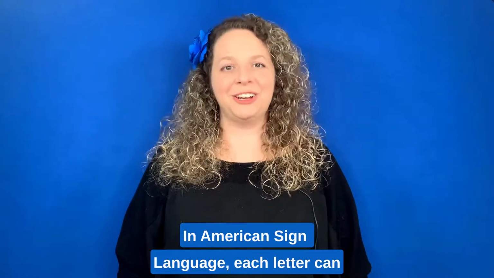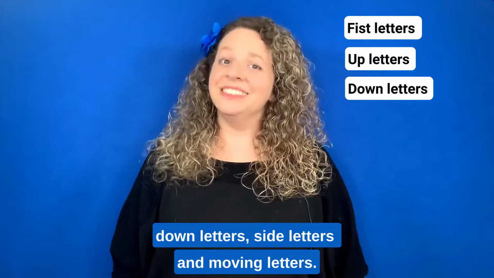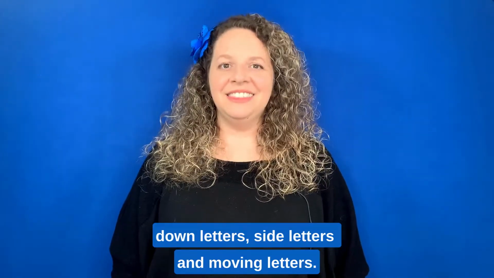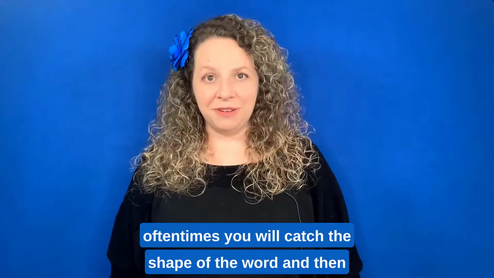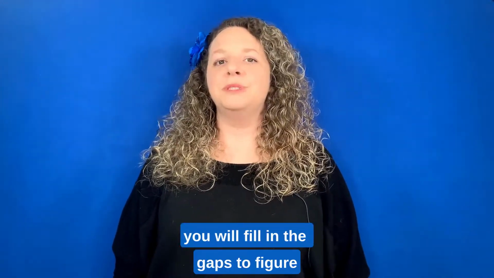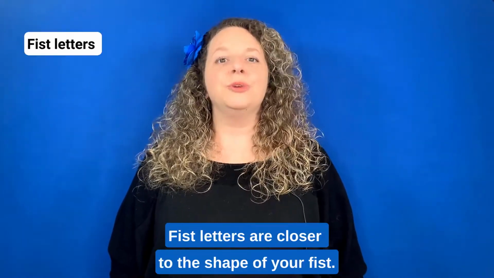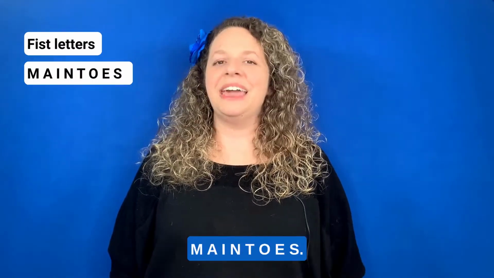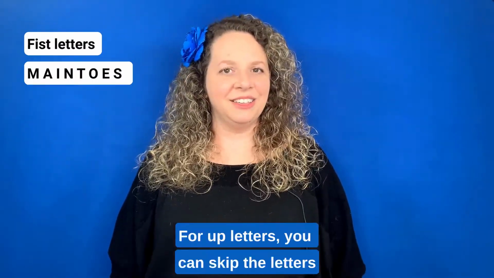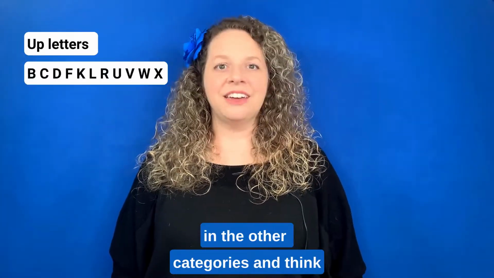Letter categories. In American Sign Language, each letter can be categorized into fist letters, up letters, down letters, side letters, and moving letters. These categorizations are important because oftentimes you will catch the shape of the word and then you will fill in the gaps to figure out what the word was that you read. Fist letters are closer to the shape of your fist. You can remember main toes, M-A-I-N-T-O-E-S.